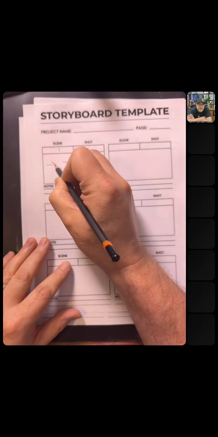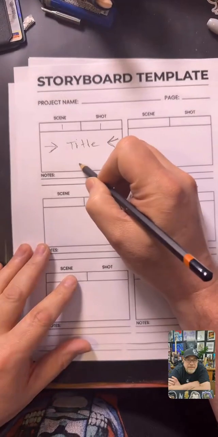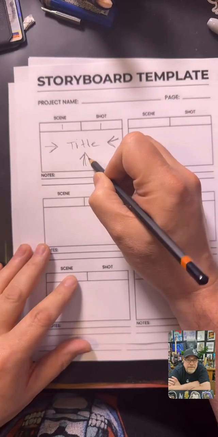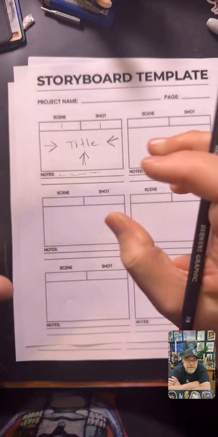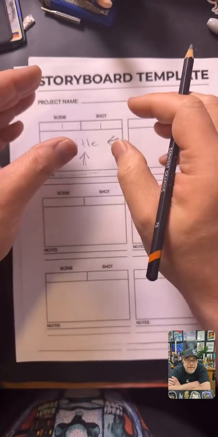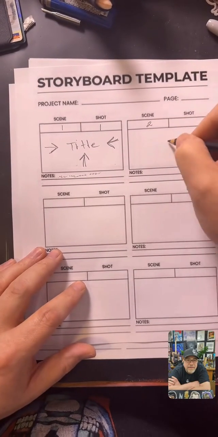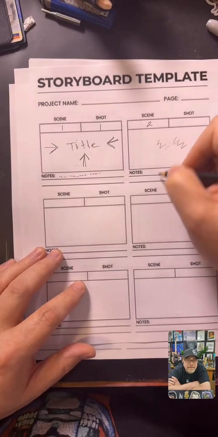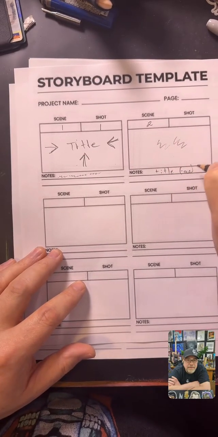And then you could do little arrows to show that it's receding into the background. And then you could put in the notes that that's what's happening, that the title's moving from the front to the back. And then you'll have scene 2, title fades.